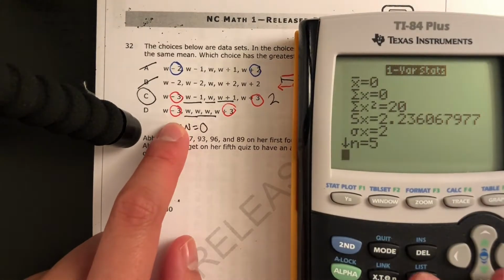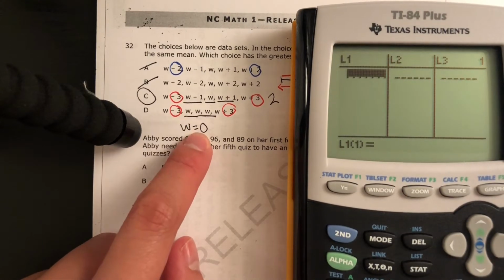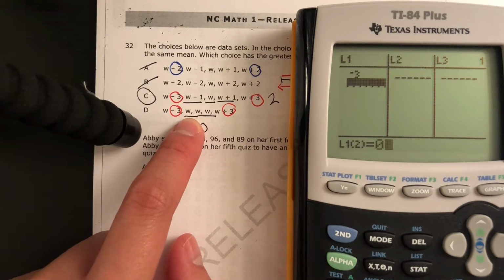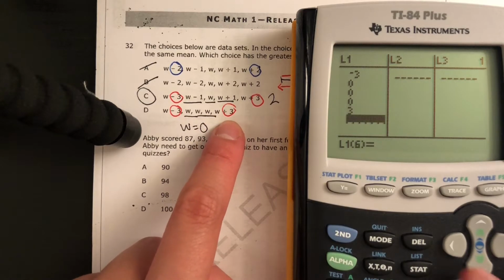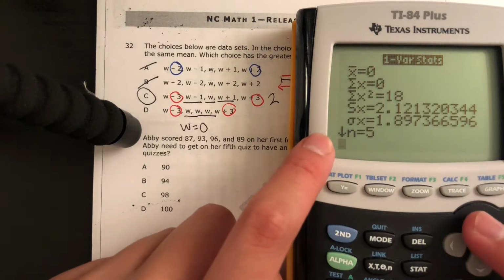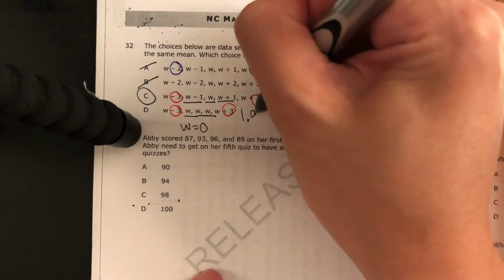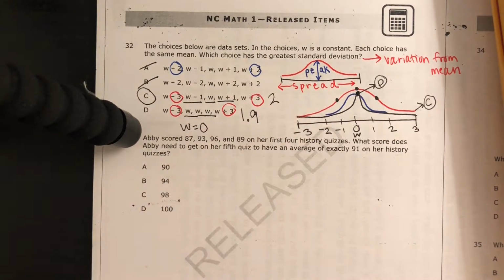In this scenario, I go back to my L1 table, assuming W is again 0, I'd have -3, and then I have 0, 0, 0, and then 0 plus 3, which is 3. Again, stat calc 1. My standard deviation here would be 1.9. And in this situation, I can tell that my standard deviation is higher for letter C.